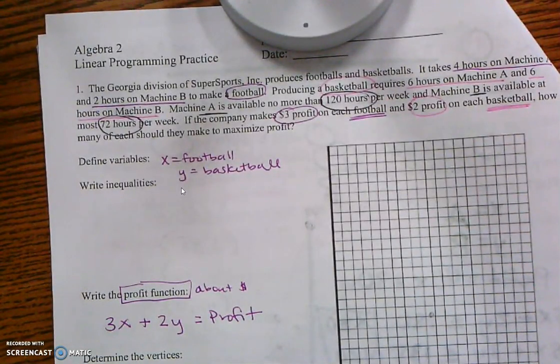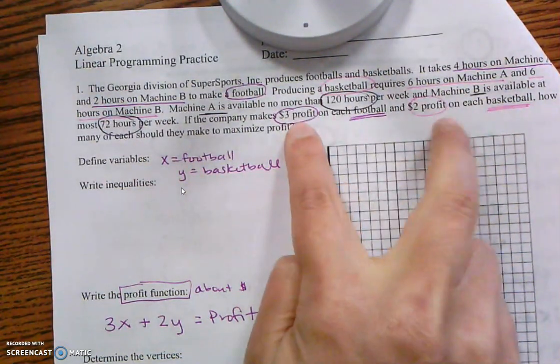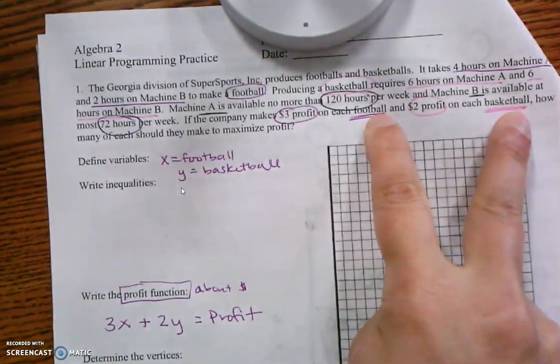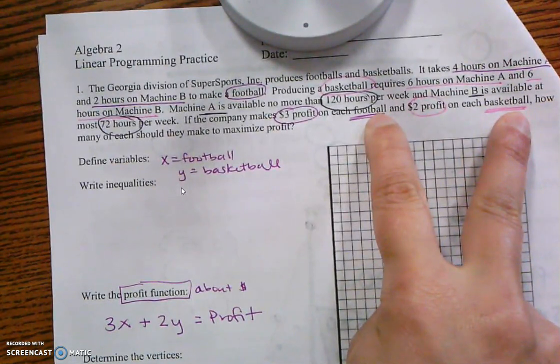Okay? One more time, I'm going to pause. Profit is about money. You go into the problem and you read, where is their money? $3, $2. Both of those have to do with money. Because they have to do with money, that means that my variables are football and basketball. Your variables are always coming out of your profit function.